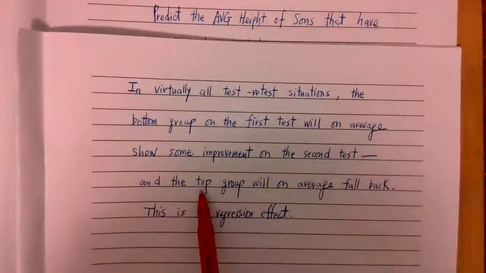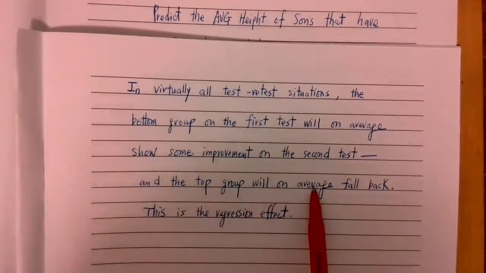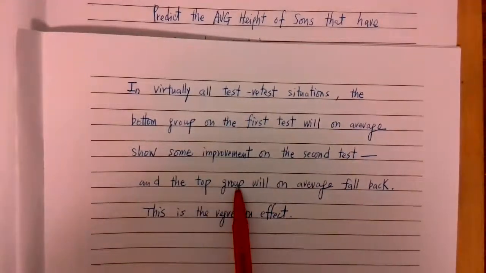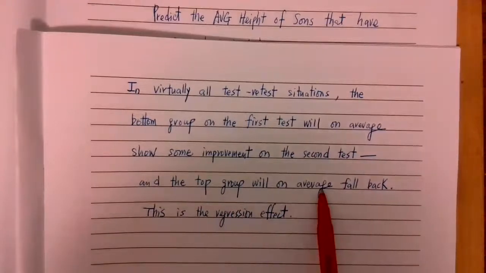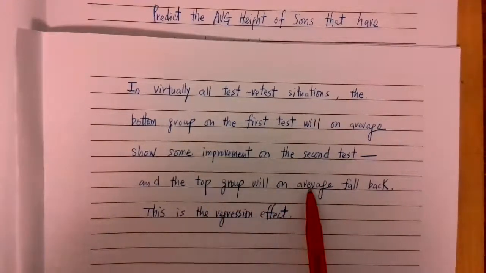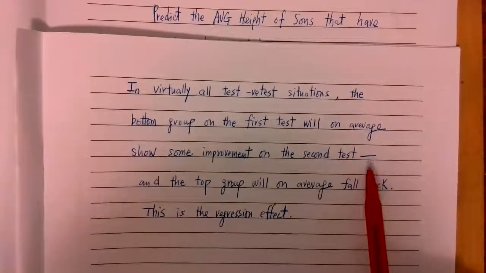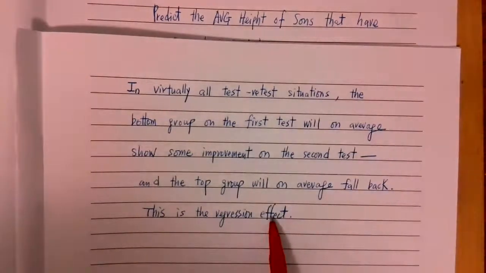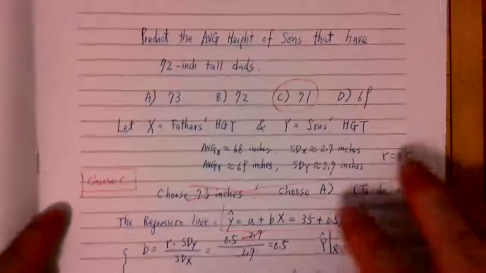And the top group in our example is the sons who have very tall fathers, who on average fall back. Instead of 1 inch taller, it's 1 inch shorter. So for very tall fathers of 72 inches, on average their sons don't have 73, they fall back to only 71. This is the regression effect. This is a very important concept in regression analysis, okay?